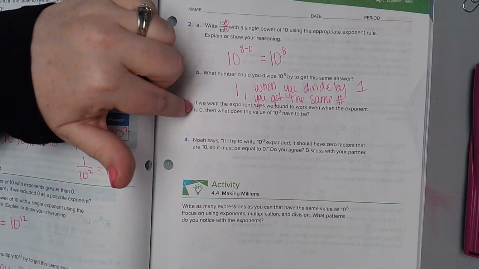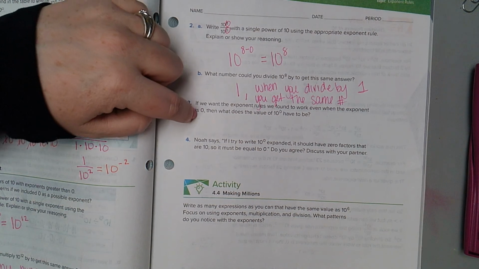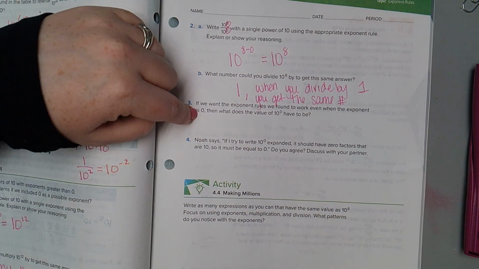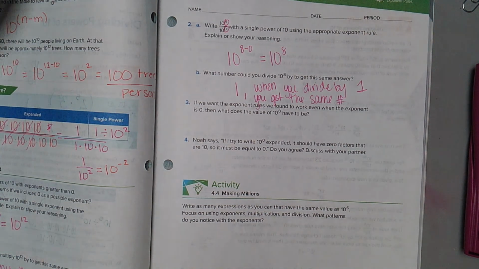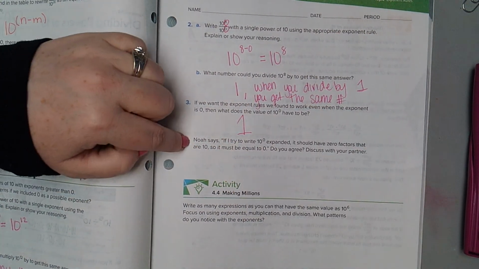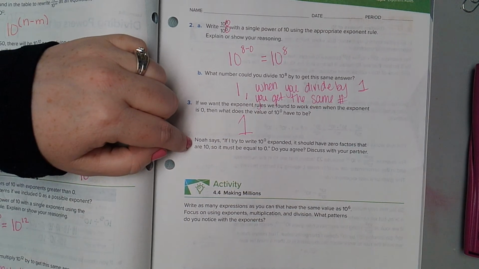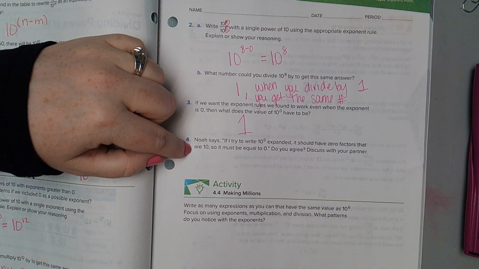Same number. If we want the exponent rule we found to work even with an exponent of 0, then what does the value of 10 to the 0 power have to be? Well, we talked about that. It has to be 1. If I try to write 10 to the 0 in expanded form, it should have 0 factors that are 10. So it must be equal to 0. Do you agree or disagree?